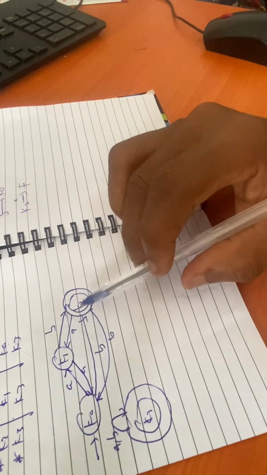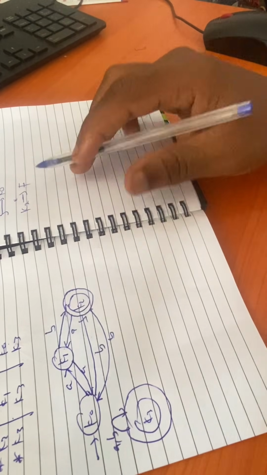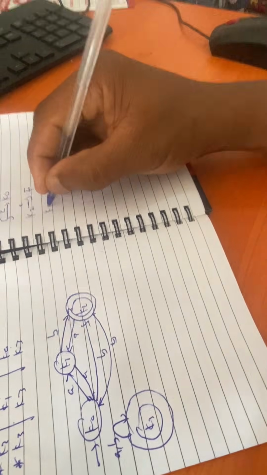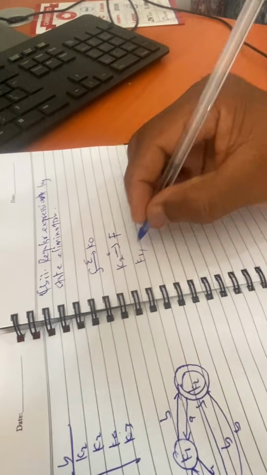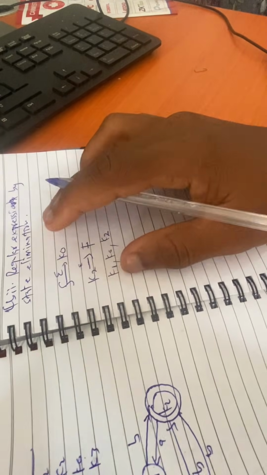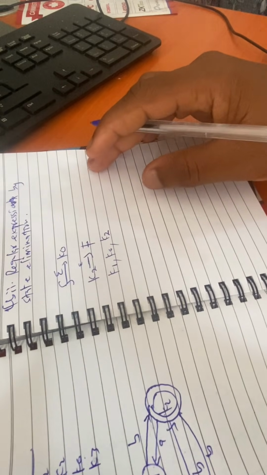So our new final state is going to be K2. And then we are going to eliminate in this order: first K1, followed by K0, followed by K2.